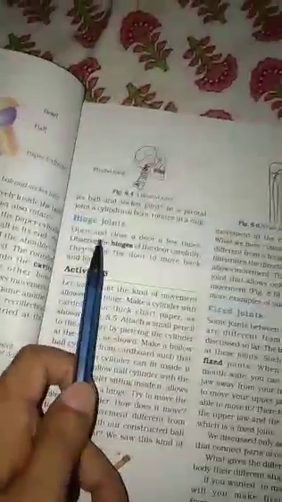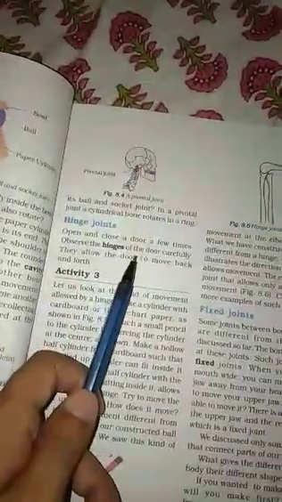Hinge joint. Open and close a door a few times. Observe the hinge of the door carefully. They allow the door to move back and forth.